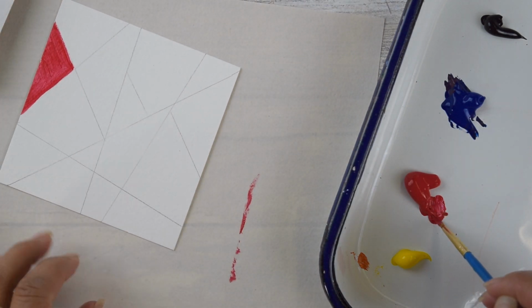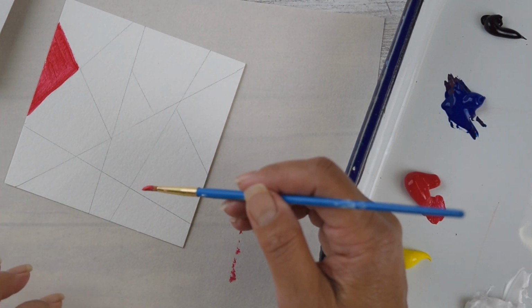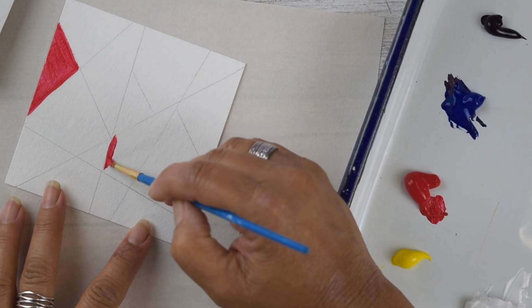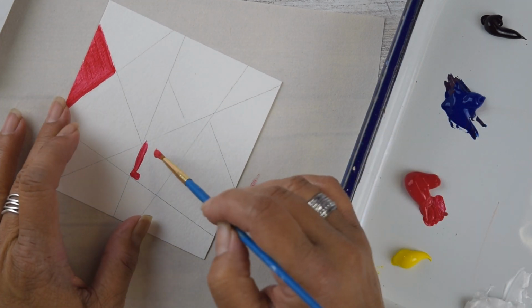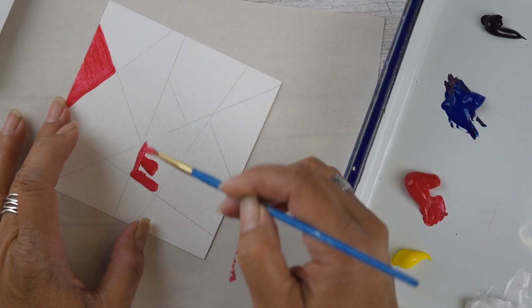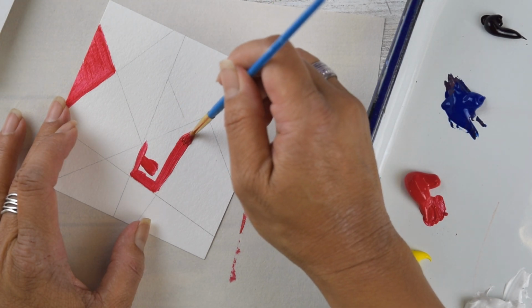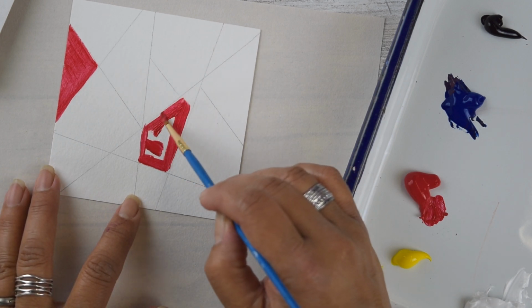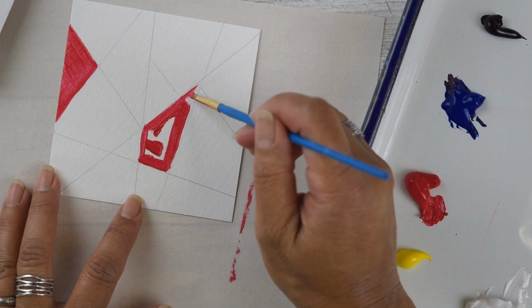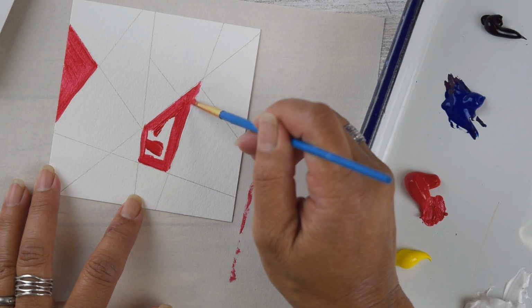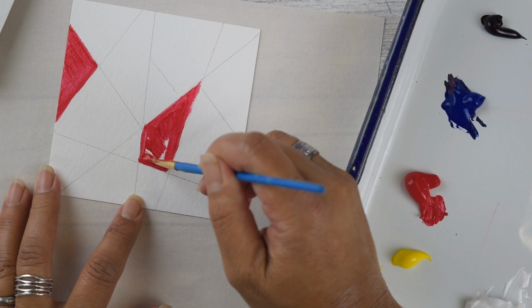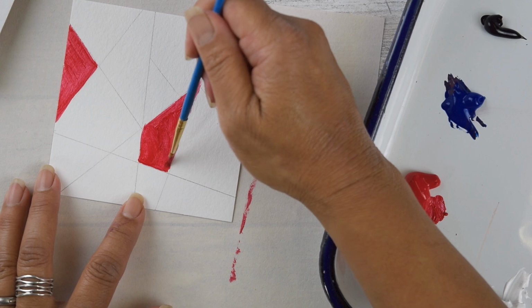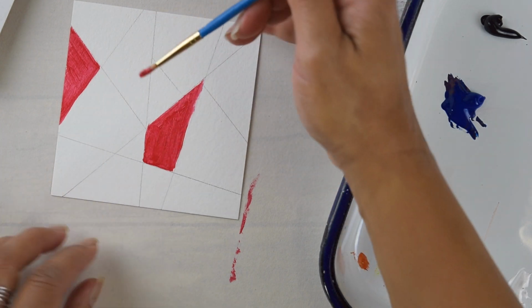I'm going to do another one, and I wanted to show you that when you use a smaller brush, you can actually control painting these little pieces much better. So I have a smaller brush, and I'm just outlining the piece first, and then I can go in and fill it. Much easier to do. And if you have a bigger brush, it's harder to control getting up to the edges.